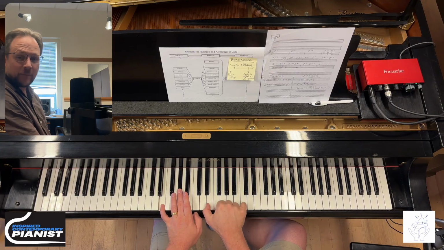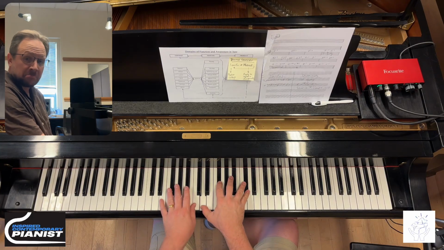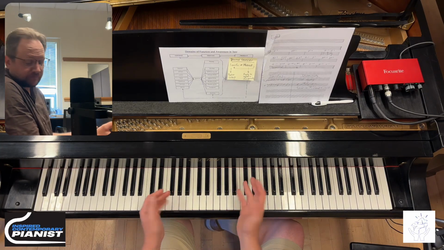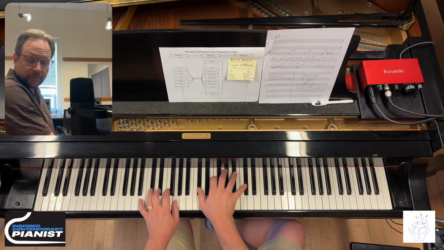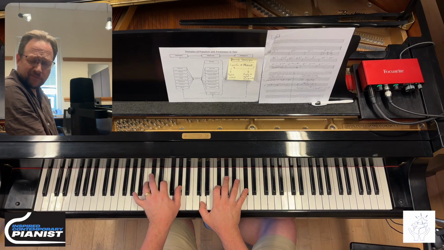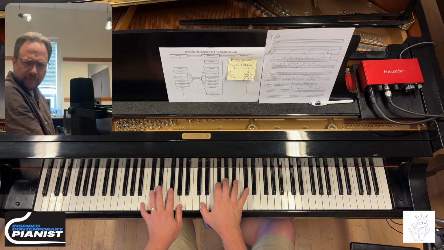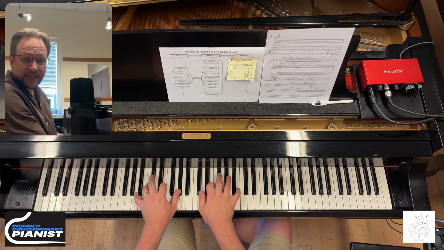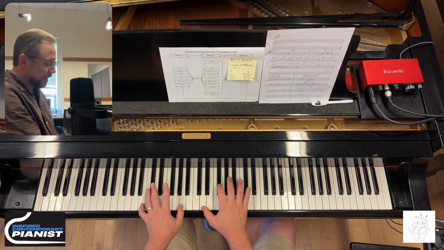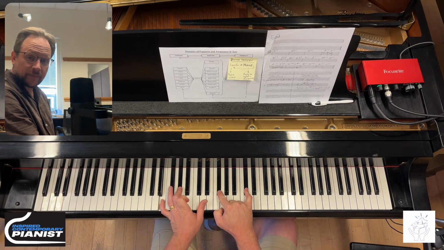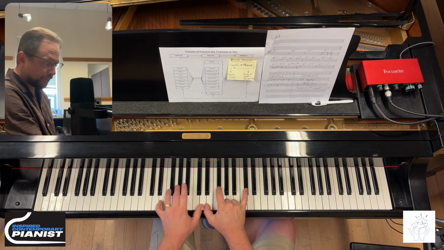Notice my thumb wants to stay here. For some reason, in this key, maybe my habit is to keep it, probably an A. But in this case, I want to bring that left-hand thumb up.